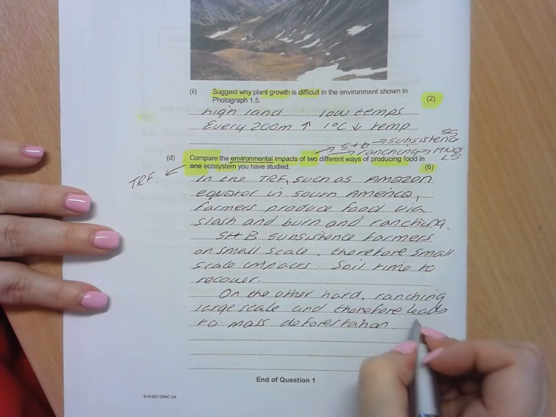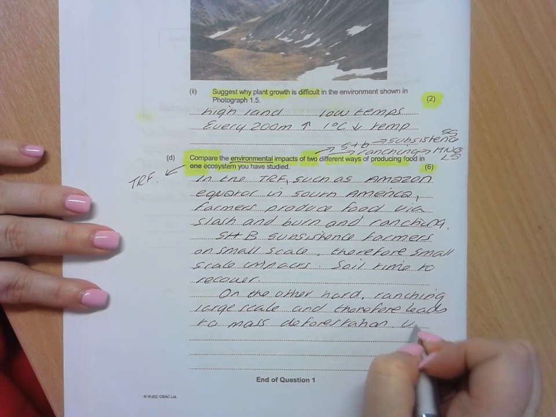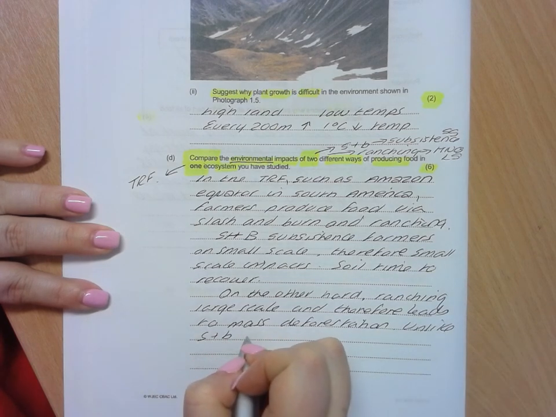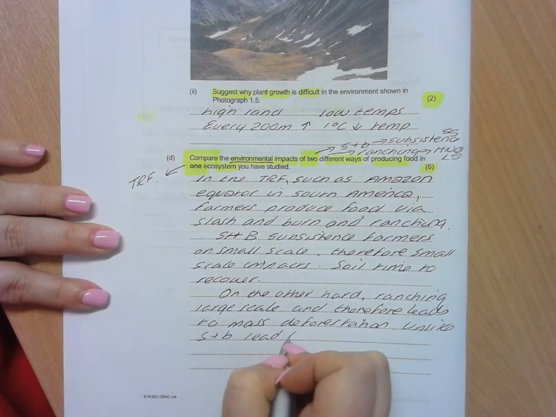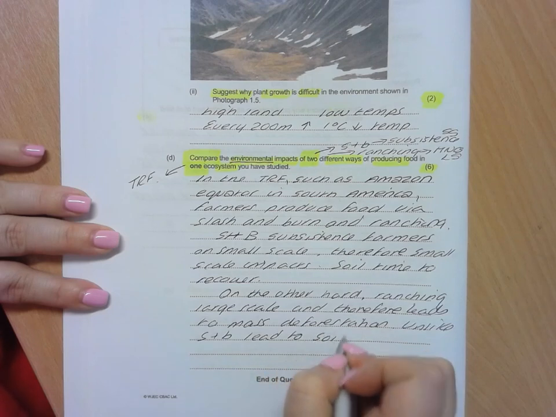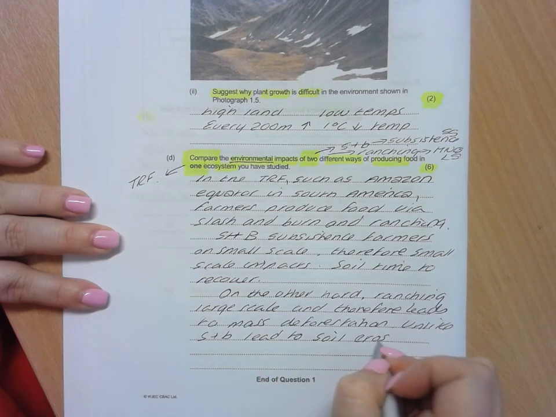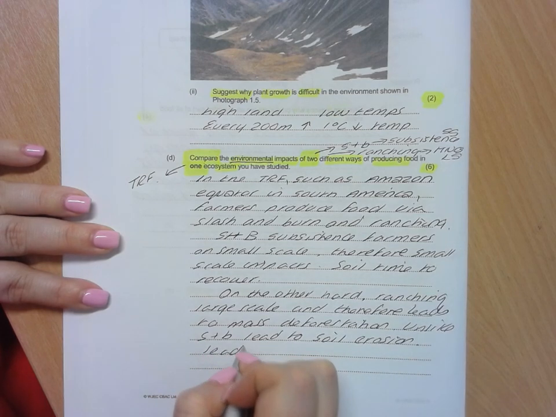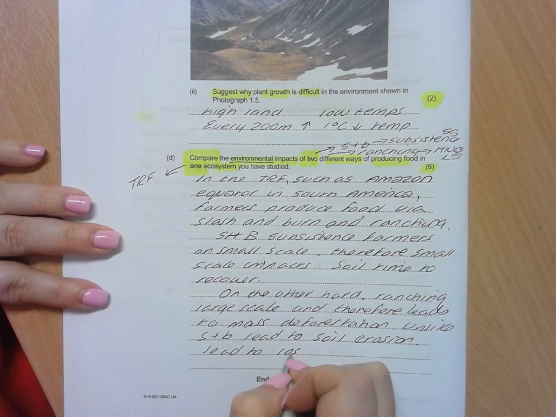Now, we can put unlike slash and burn. This can lead to soil erosion. And of course, if your soil is being eroded, this can lead to loss of nutrients.